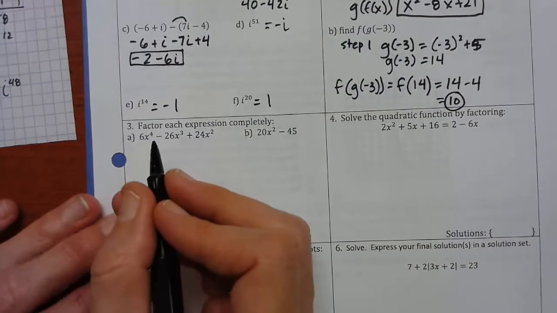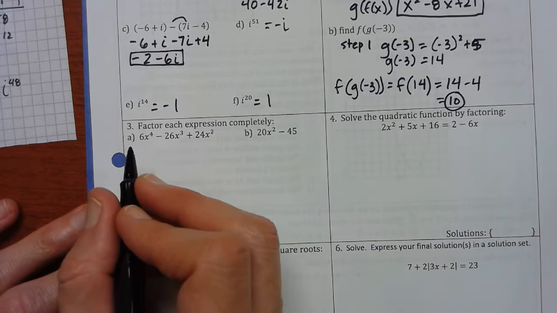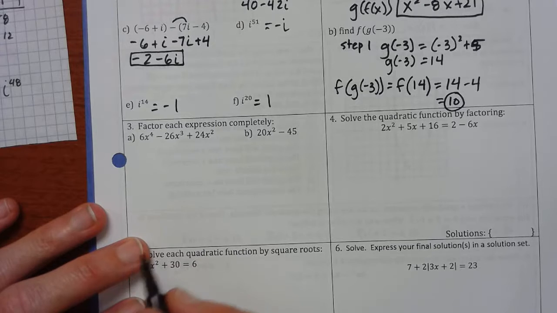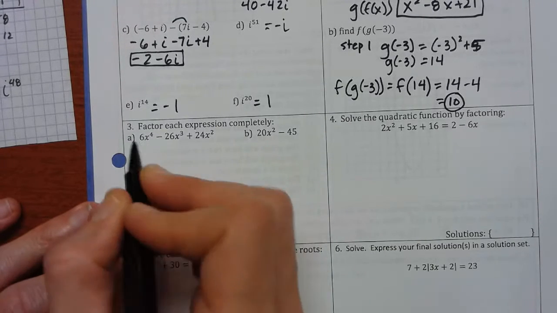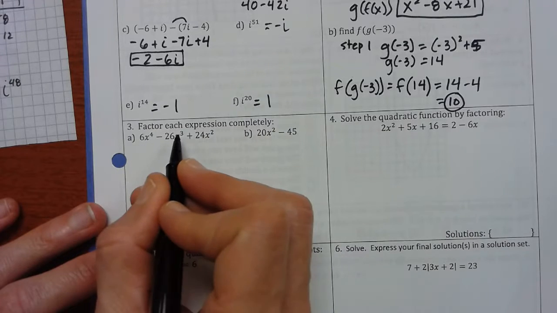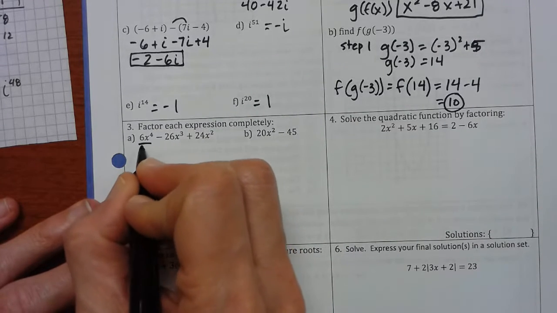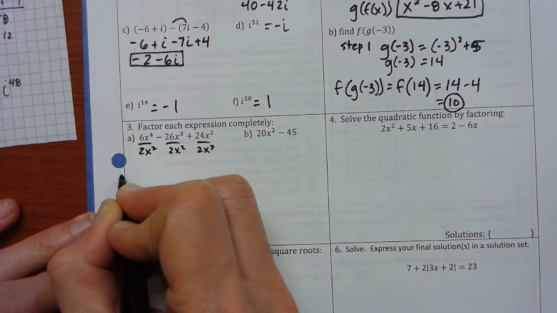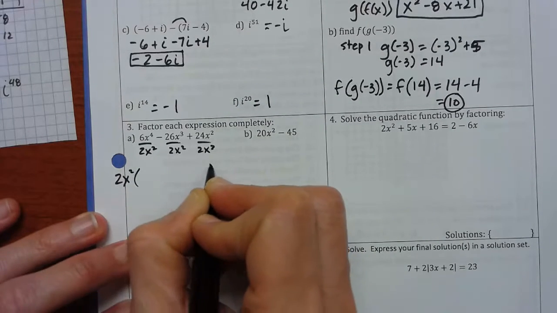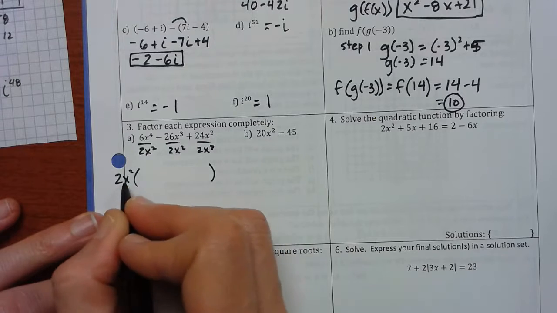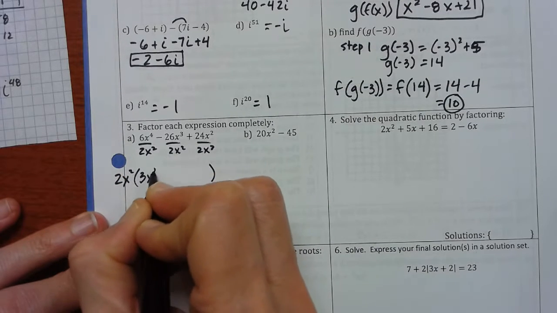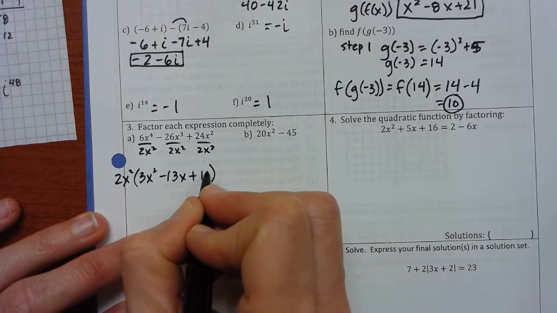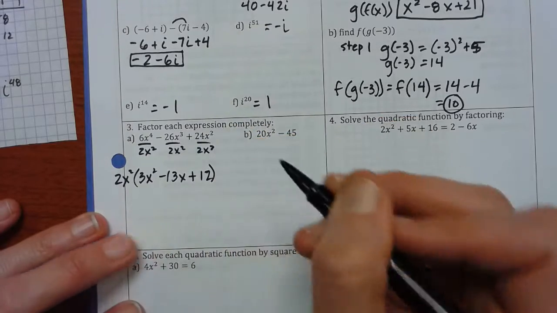Okay, factor completely for number 3. When it says factor completely, that means you are absolutely looking for a GCF first, and you're going to keep on factoring until you can't factor anymore. So I'm looking here, 6, 26, and 24, they all have a 2 in common. X to the 4th, x cubed, and x squared, they all have x squared in common. So I'm going to divide each one of these terms by 2x squared. The 2x squared doesn't go away, though. It goes out there in the front. 2x squared, that's what I'm taking out. Then I'm going to divide, so I get 3x squared. This becomes minus 13x and plus 12. Yep, plus 12, because x squareds will cancel.